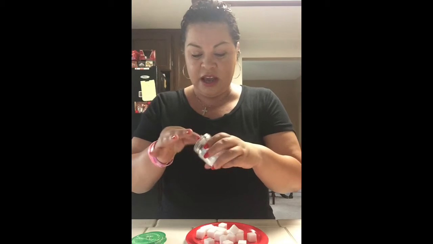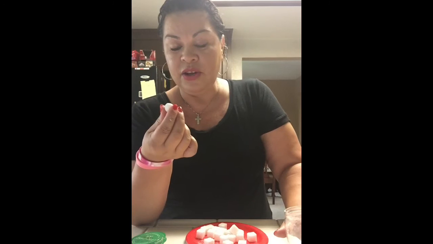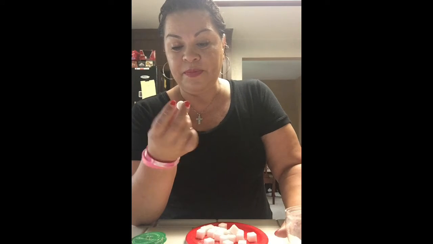Go ahead, I'll give you a second. Type in the chat what you think they're going to look like. You see round, like rocks that you would see in a river.